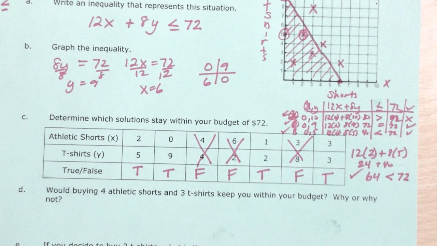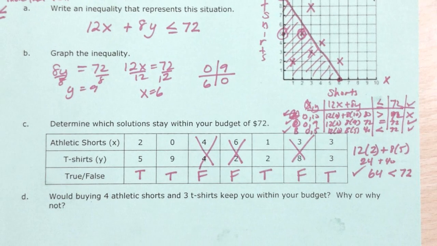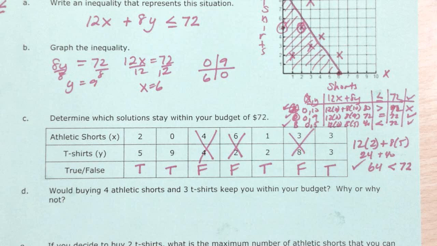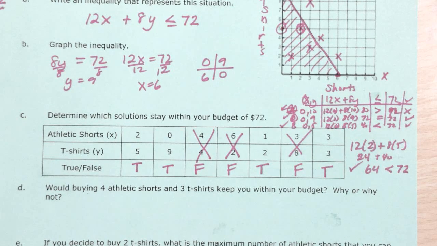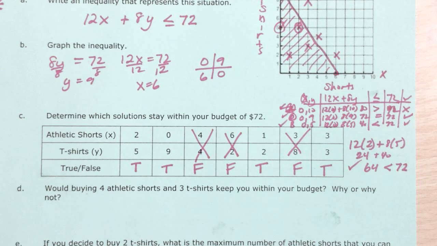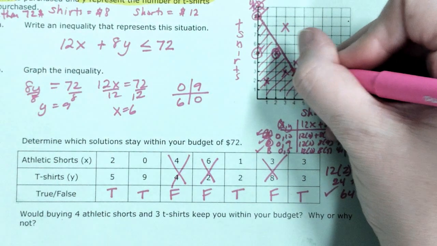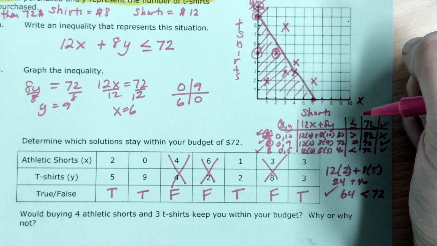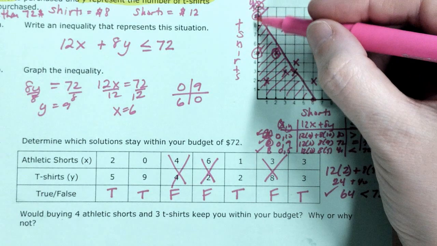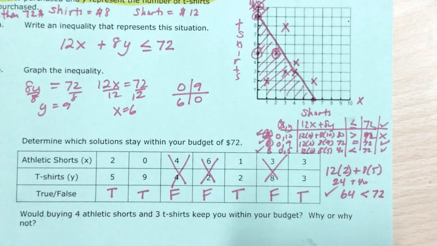Okay, so the next question is kind of like a question you would maybe see on a test. Would buying 4 athletic shorts and 3 t-shirts keep you within your budget? Why or why not? Okay, so if I buy 4 shorts and 3 shirts, well, that looks like it's on the line, but I'm not positive. So I'm going to check.